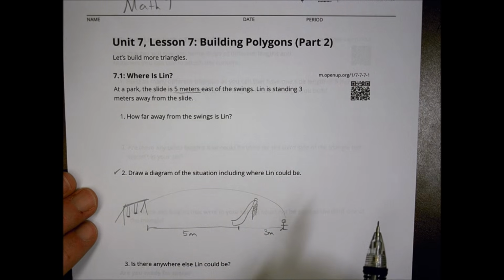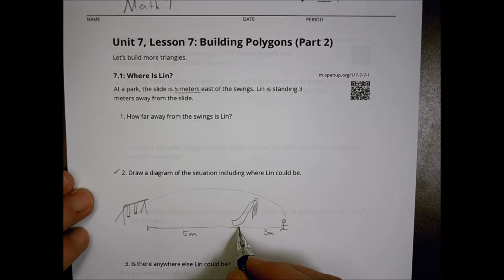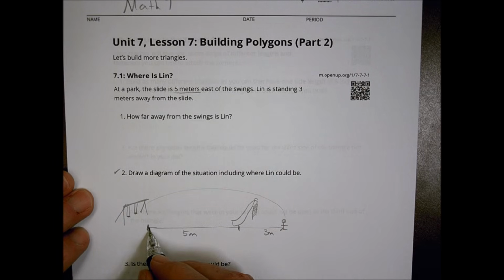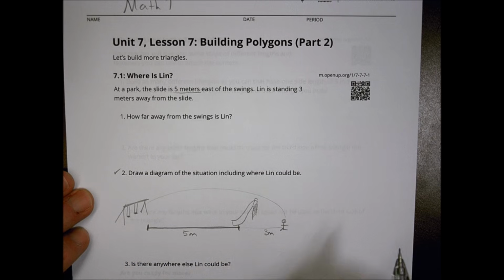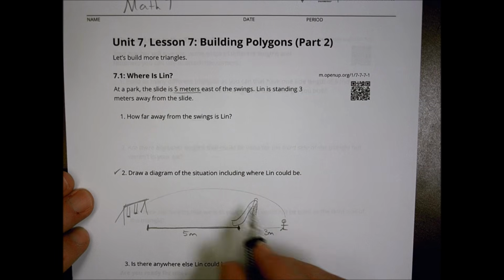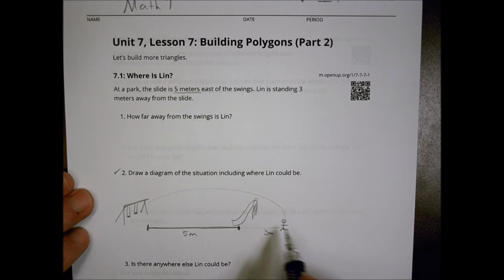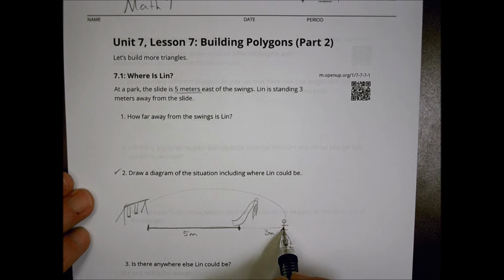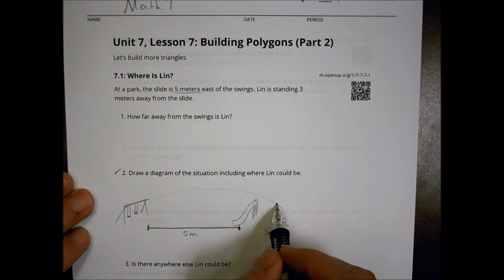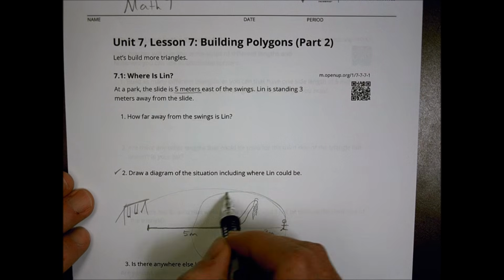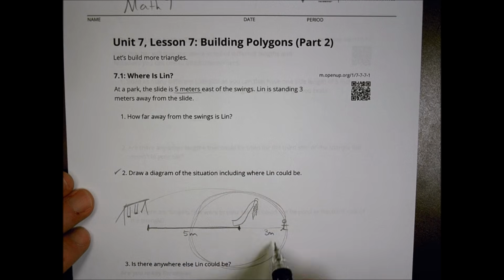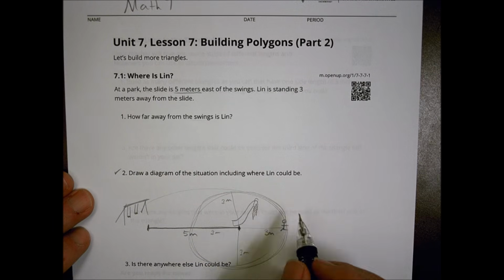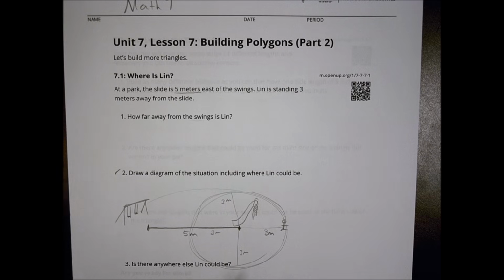Now, we can't answer that right away because here's the thing. We know that this is a set distance. We know that this to this has to stay 5 meters. But we know that her distance is 3 meters away from the slide. Not from anything else, but from the slide. That means she could be 3 meters this direction, and really, she could be anywhere in a 3 meter radius of that slide. There's 3 meters here, 3 meters there, 3 meters there. She can actually be anywhere on that circle.